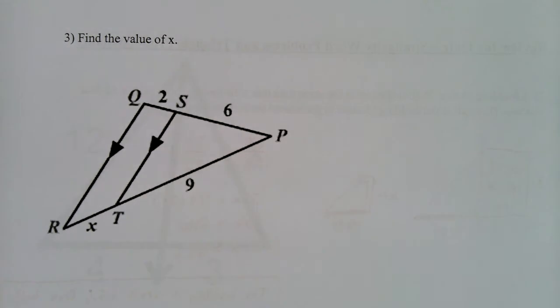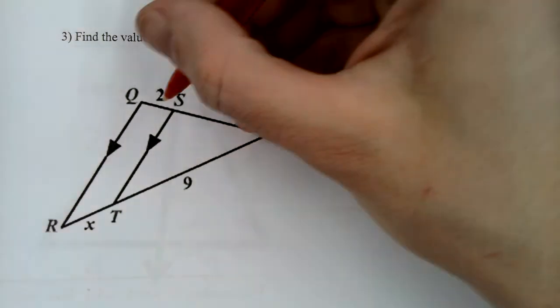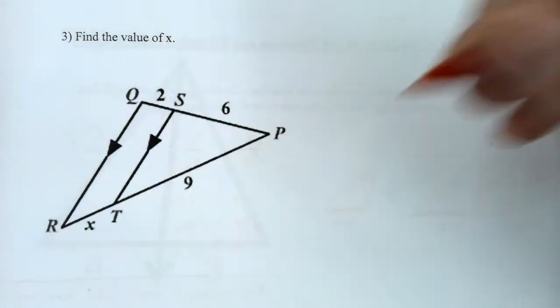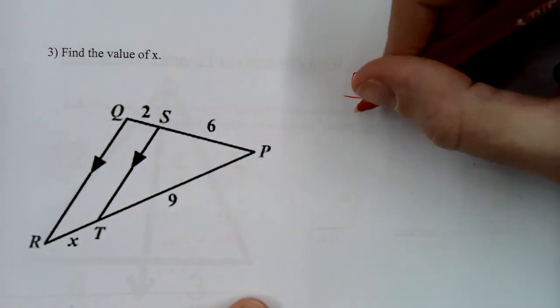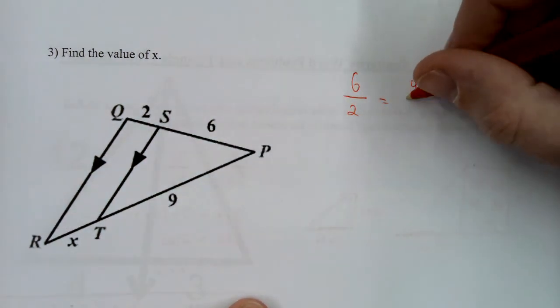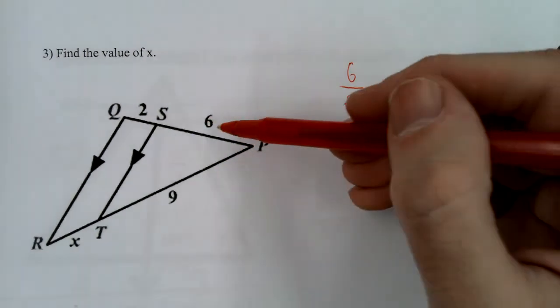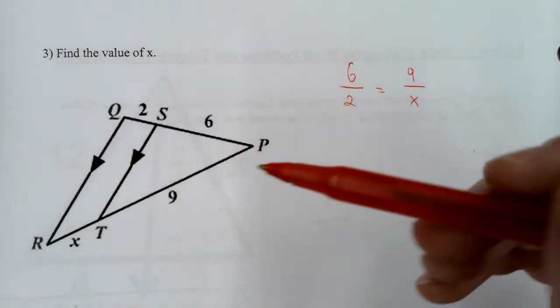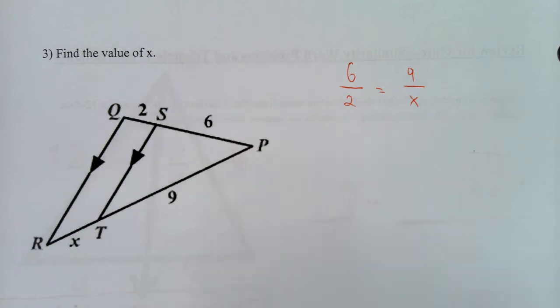Number 3, find the value of x. So if you notice, segment ST is parallel to segment QR. So I'm going to use one of the theorems from the last lesson. I'm going to do 6 over 2 equals 9 over x. That's one way to do this one. The other way to do it is you could do 6 over 8 equals 9 over 9 plus x, but this is faster.